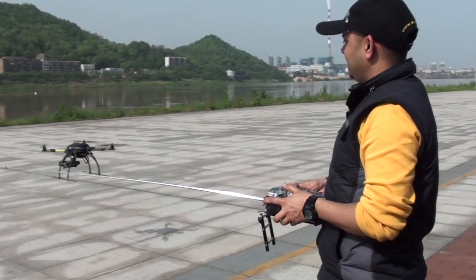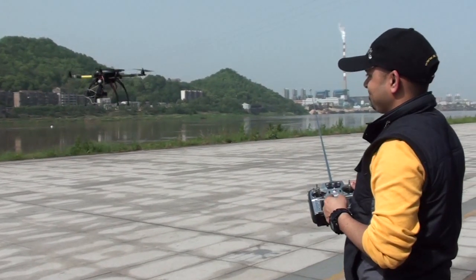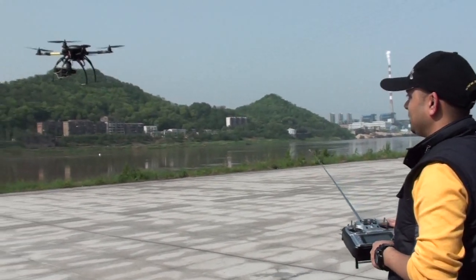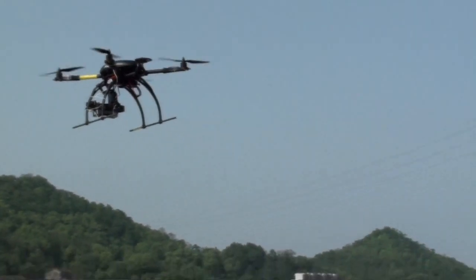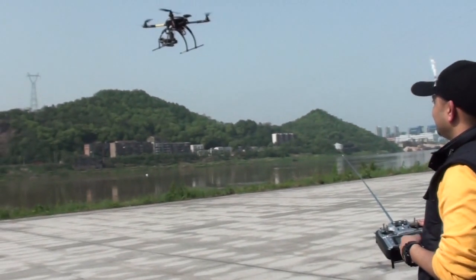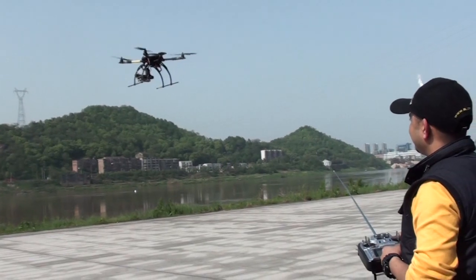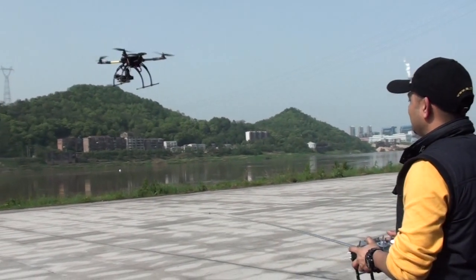And now you can see the GPS hold. It's really sweet now. Solid. Okay, let's try the auto return to home then.